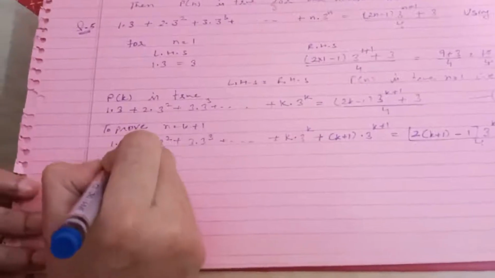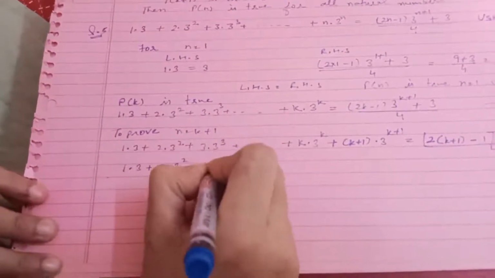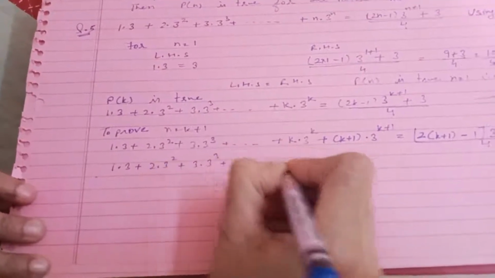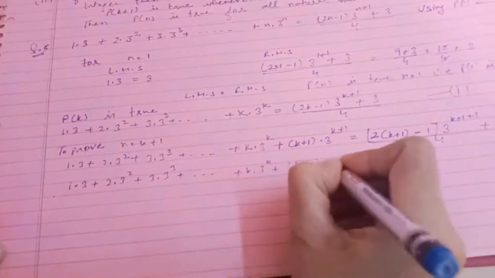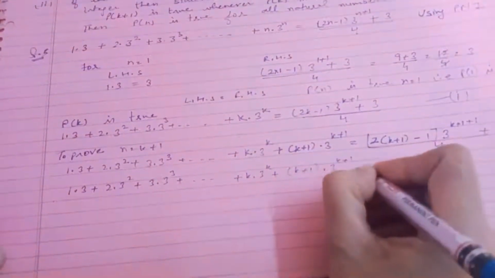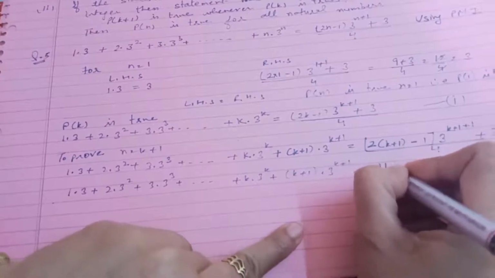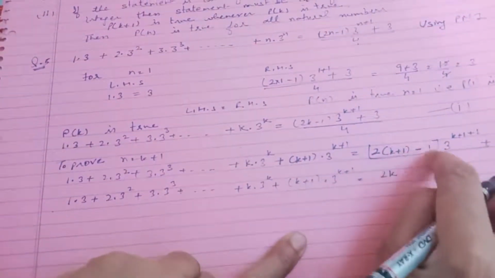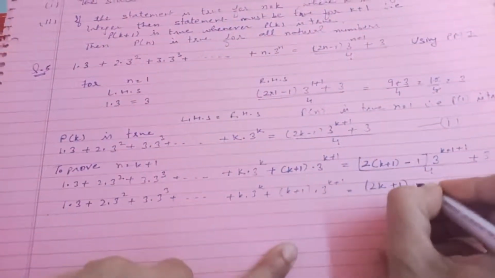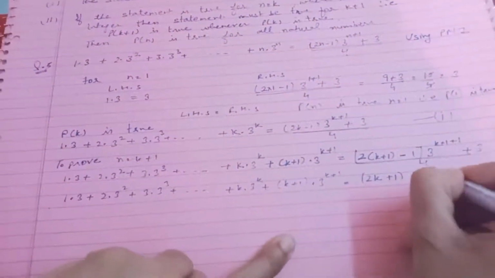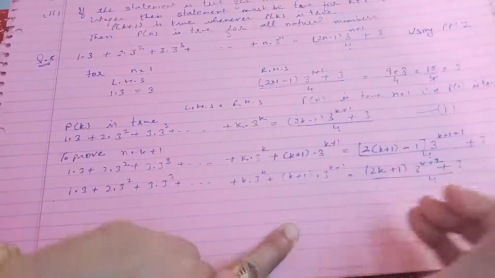So what do I need to prove? 1.3 plus 2.3 square plus 3.3 cube plus k.3^k plus (k plus 1).3^(k+1) equals, when you simplify it, (2k plus 2 minus 1), that is (2k plus 1), times 3^(k+2) plus 3, divided by 4. I need to prove this.